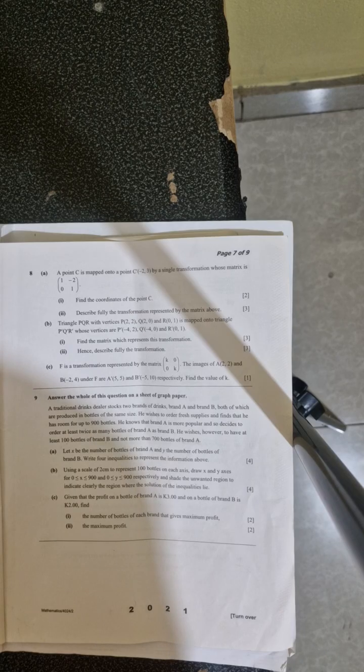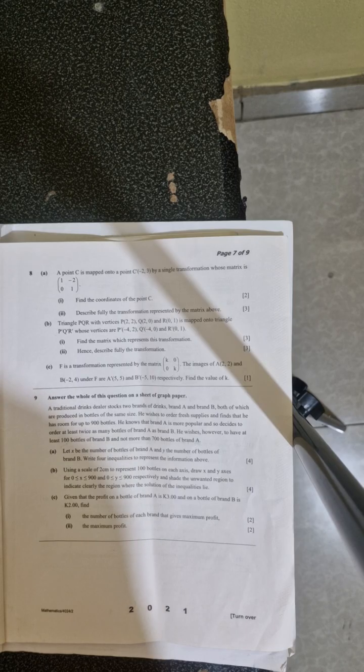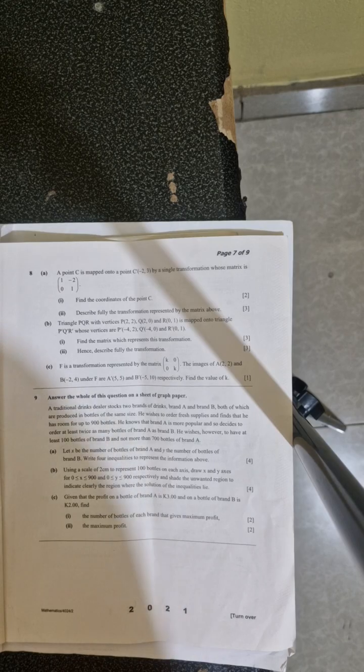He wishes, however, to have at least 100 bottles of brand B and not more than 700 bottles of brand A. Let X be the number of bottles of brand A and Y the number of bottles of brand B. Write four inequalities to represent the information above.